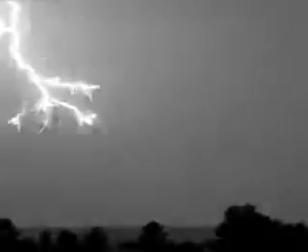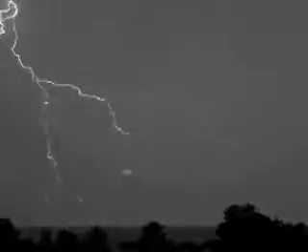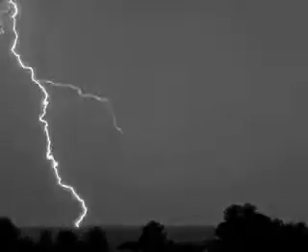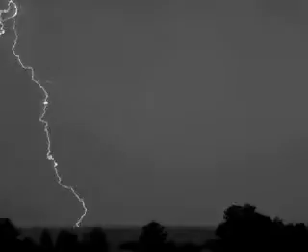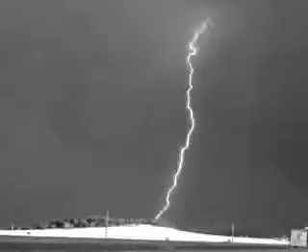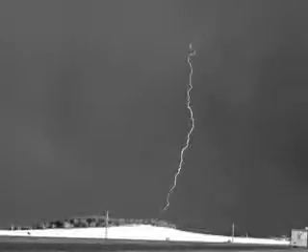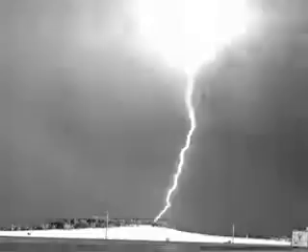These super slow motion images show the stepped leader making a connection with the ground. The entire charge then drains from the cloud above, seen as a series of pulses. Using the latest camera technology, scientists are beginning to unravel the mysteries of lightning.